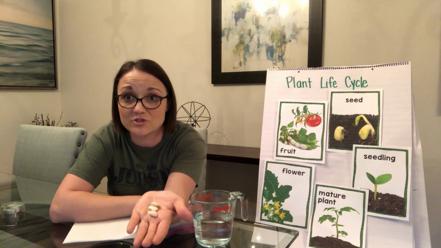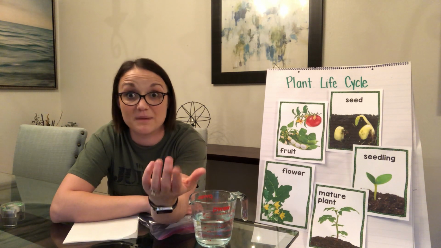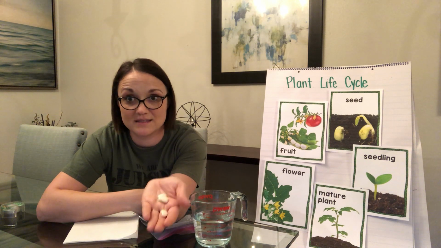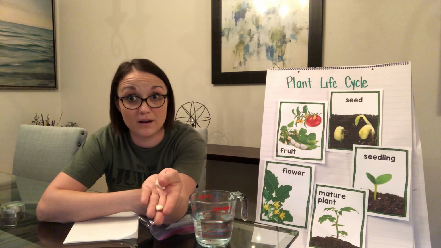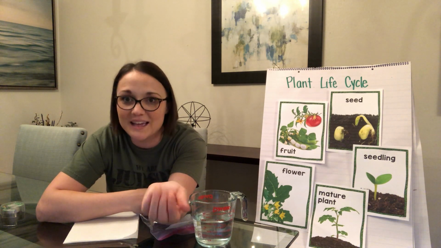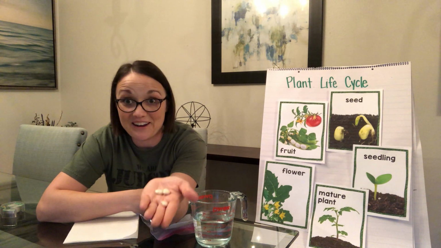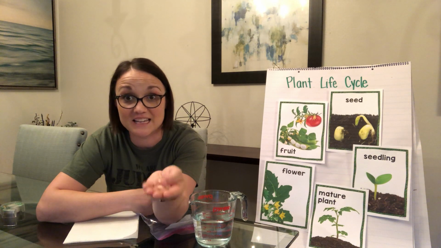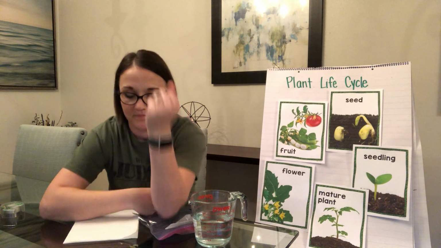So in your pantry, your family may have pinto beans, which are like the little brown ones, or these are lima beans. If they have lima beans, go for it. Pinto beans will work awesome too. Lima beans are just a little bit bigger, so you can see the process a little bit easier. But you're gonna just take a few, 2 or 3.